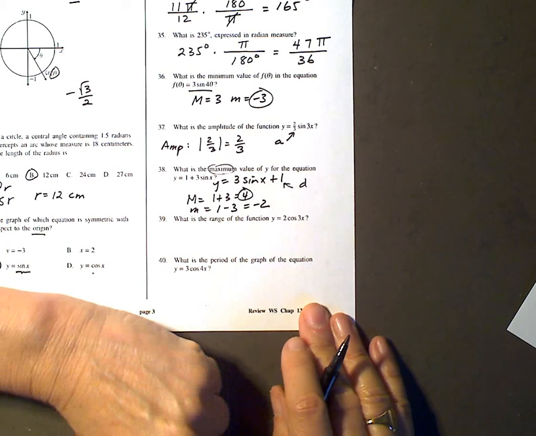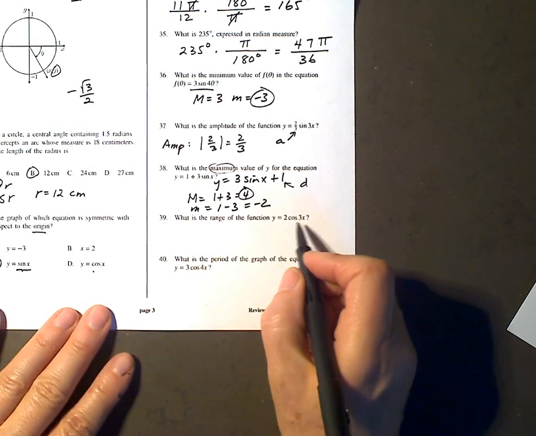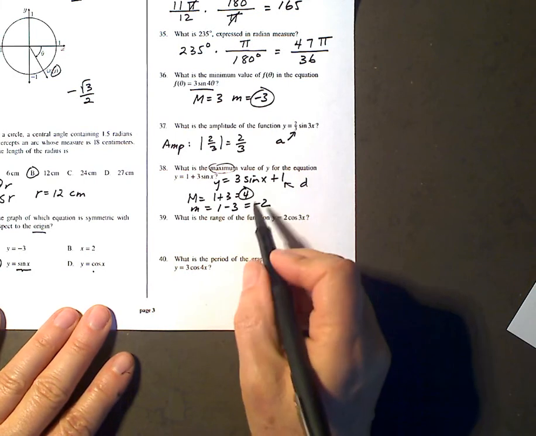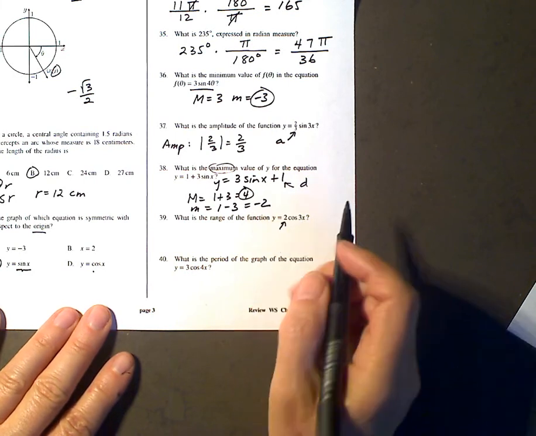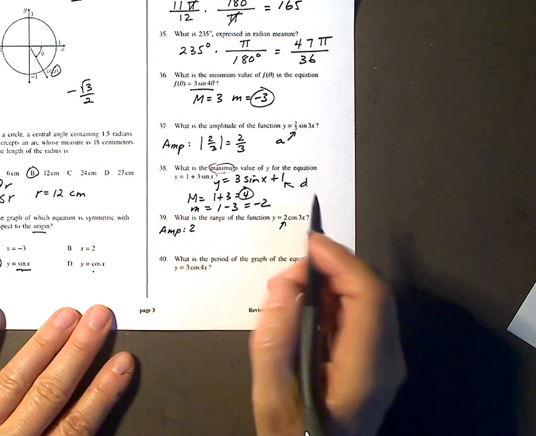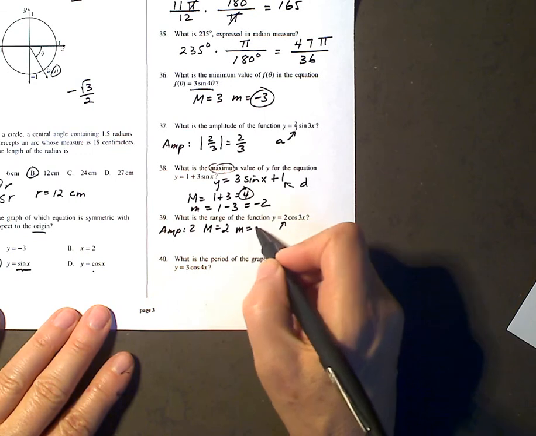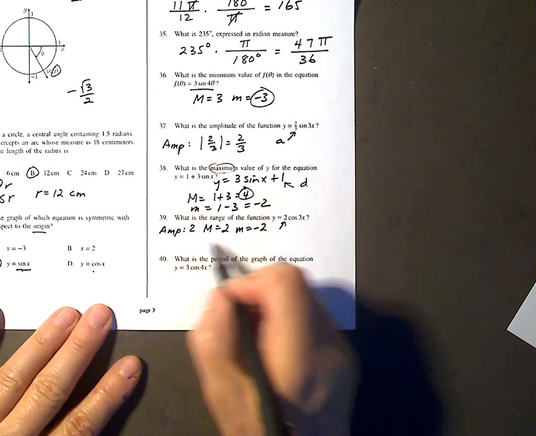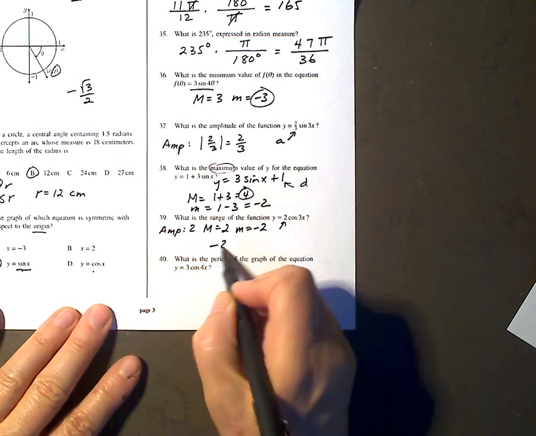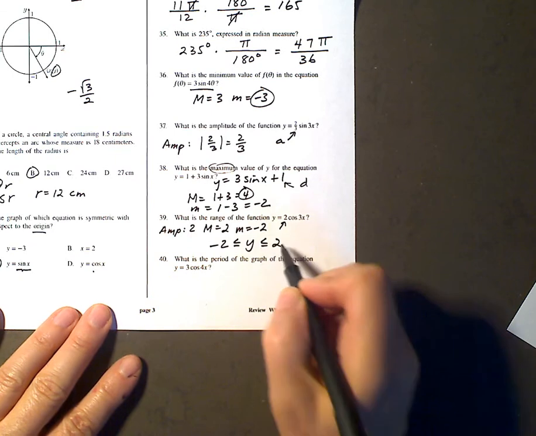In number 39, I've got to find the range of this function. So I can see that d is 0, so it's not shifted up from the x-axis or down. So my amplitude is right here. If my amplitude is 2, then my max value is positive 2, and my minimum value is negative 2. So the range is all the y values, all the values that y can take. So it'll never go below negative 2, and it'll never go above 2. So it's in that interval.